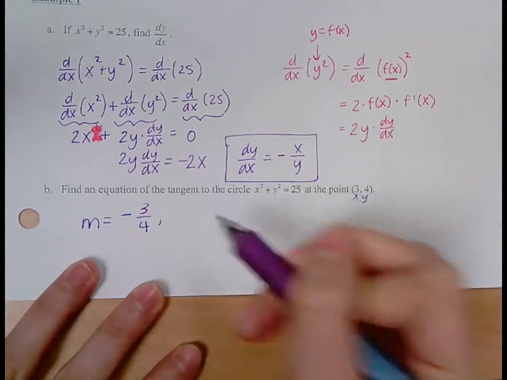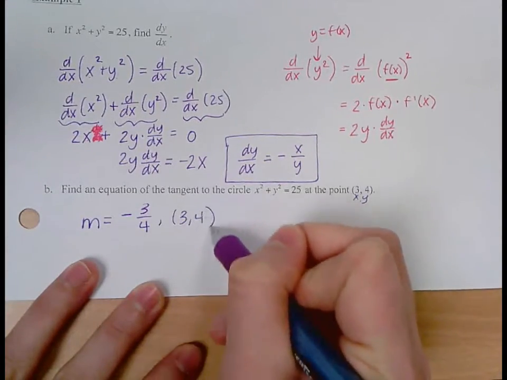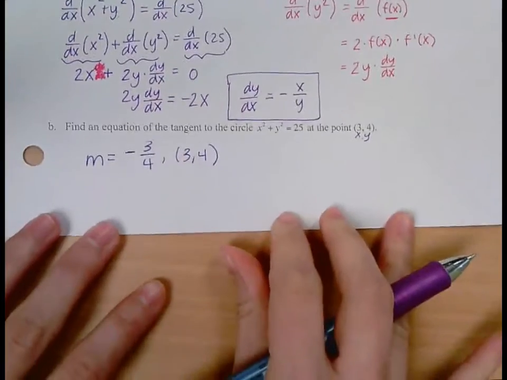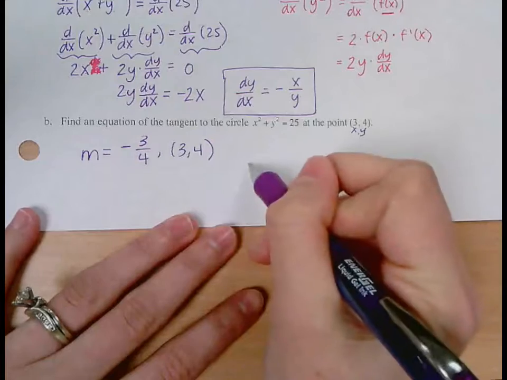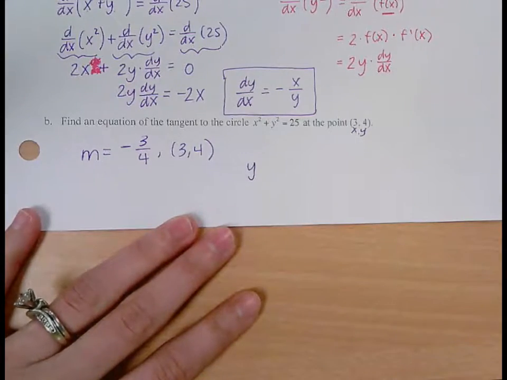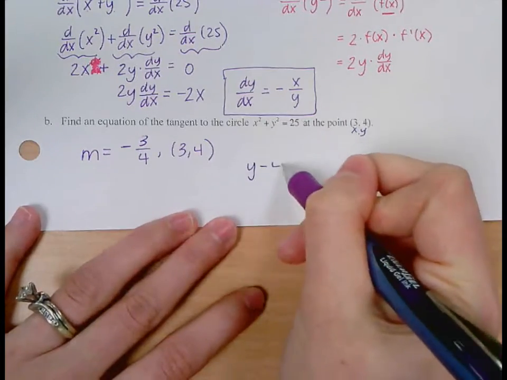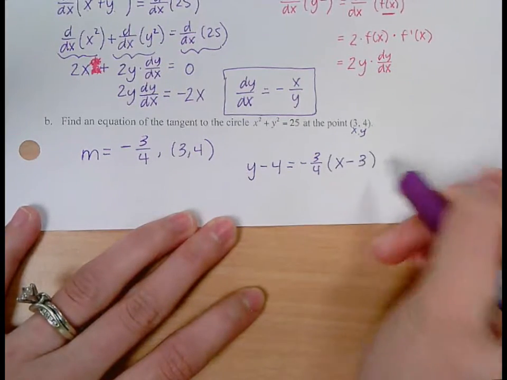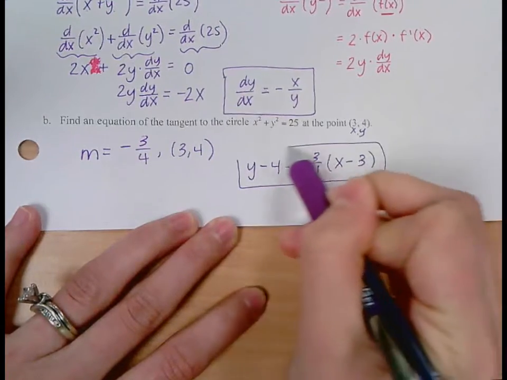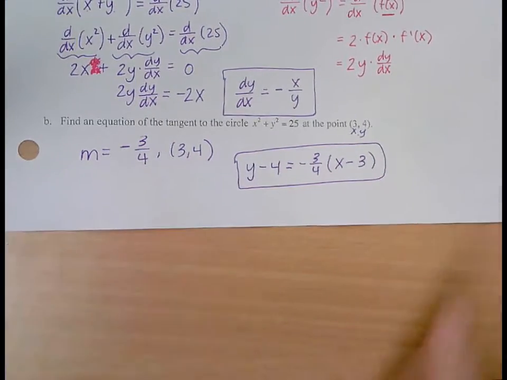And then if our point is 3, 4, you can write it in point slope or slope intercept: y minus 4 equals negative 3/4 times x minus 3. As I told you, equations of tangent lines will not go away.